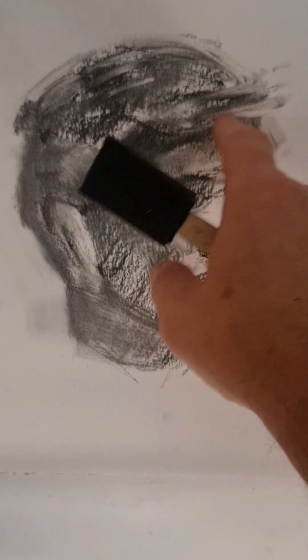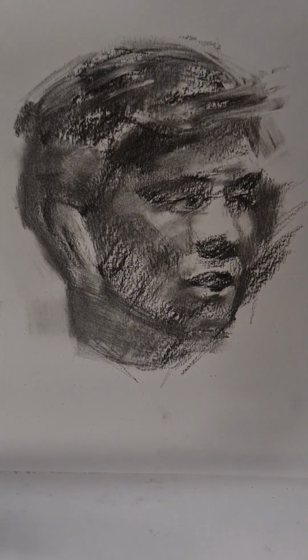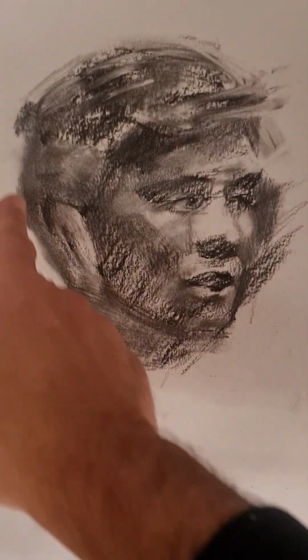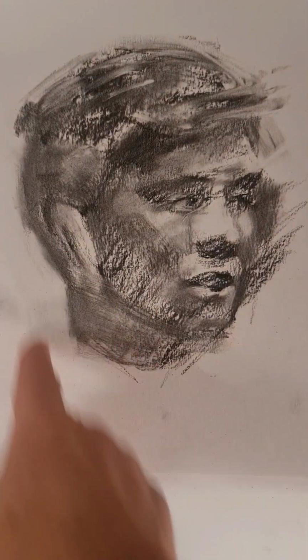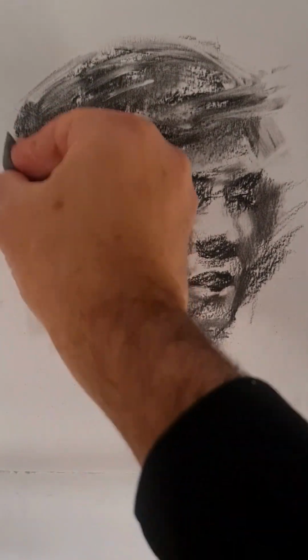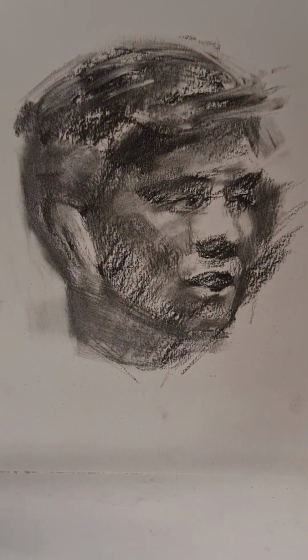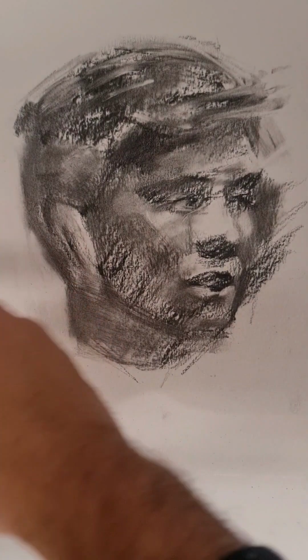Forehead again, hairline. I think I've gone a bit too far with this now, so I better turn it down here. The skull, I think I've gone too far, too much to the left, so I'm trimming it down.